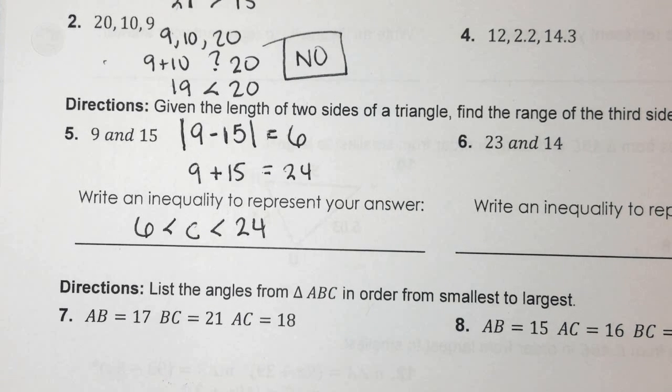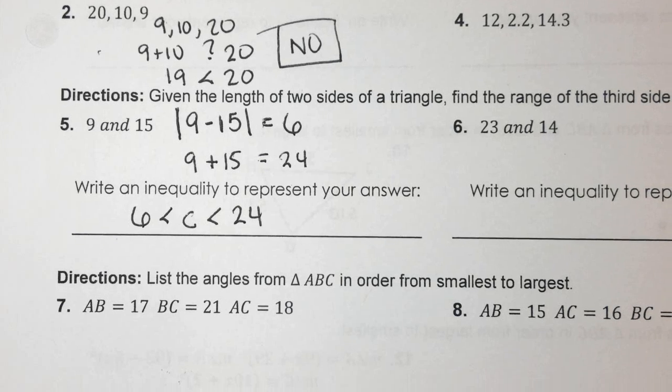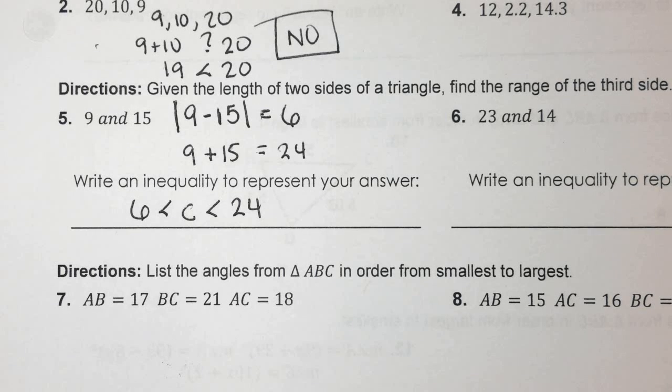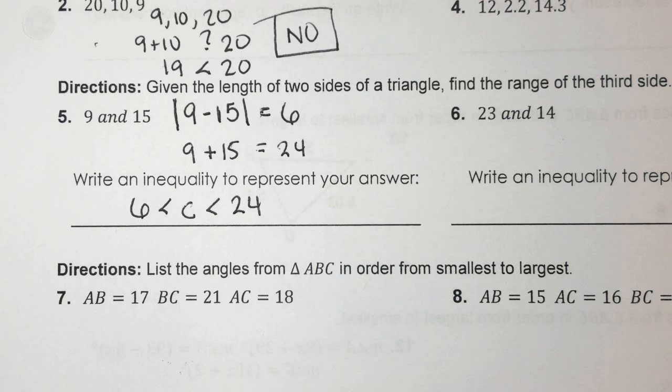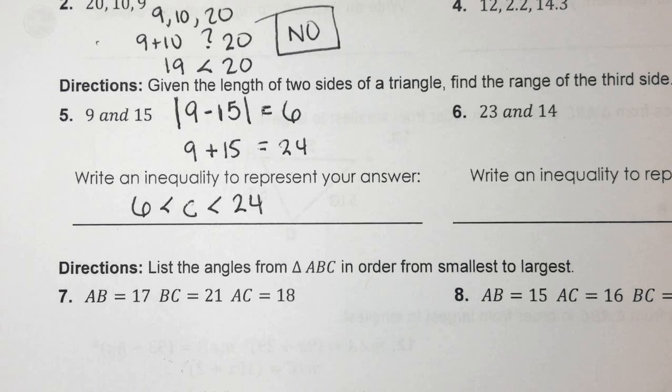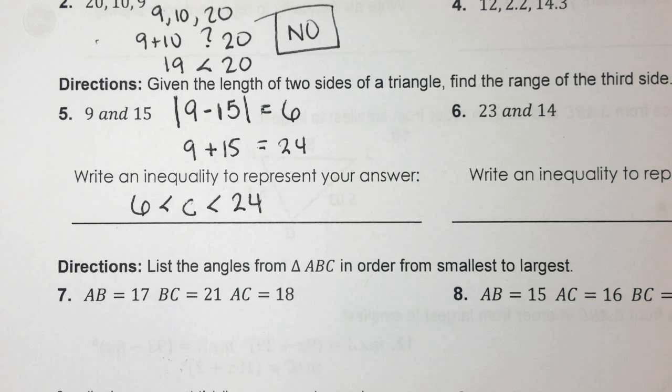Can't be 6 or 24, because 6 wouldn't work. If you do 6 plus 9, that'll give you 15, and 15 equals 15. It'll have to be something else. But it says 6 is less than the third side, so 7 could work. 7 plus 9 will give you 16, which is greater than 15. And going from the other way, your third side has to be less than 24. 24 wouldn't work because 9 plus 15 gives you 24, and 24 would equal 24. But if you use something less than that, it would work.